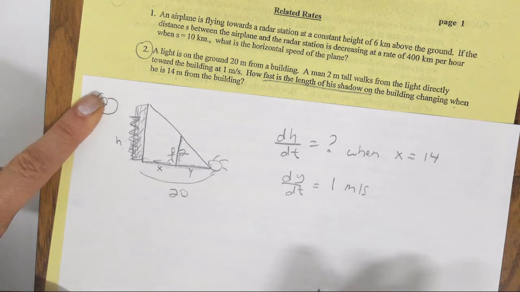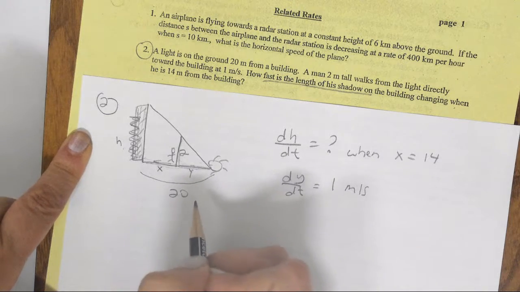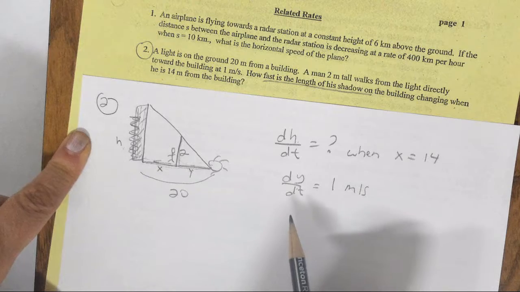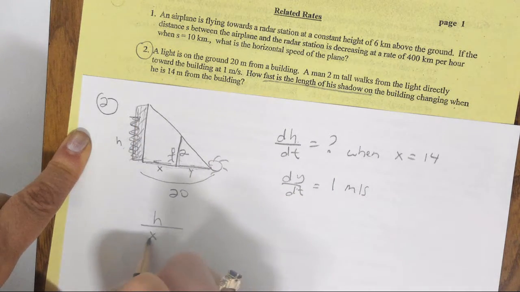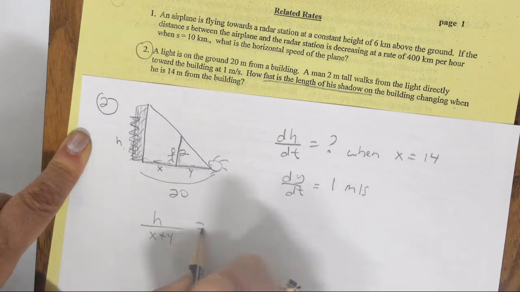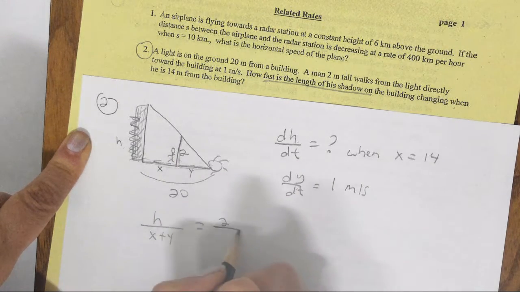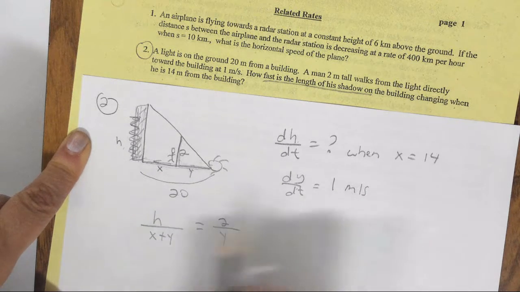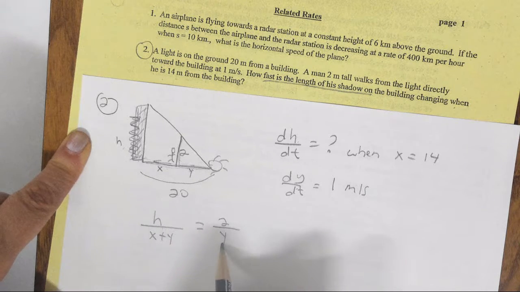Again, we need to use these proportions in the similar triangles in order to solve this. We need dh, we need dy. So how can we compare? Again, this h can only be compared to this x plus y. And 2, that's my constant, that's how tall he is. I'm comparing that to y. And so I want dh, and I want dy.